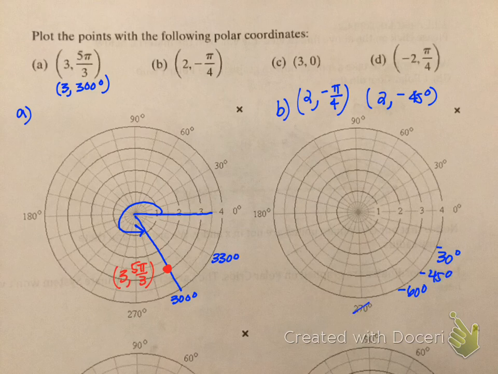Okay, so 270 is no longer 270. This is negative 90 degrees. All right, so I'm going to find negative 45. So I'm going to put a line here, negative 45. That's where I'm at.